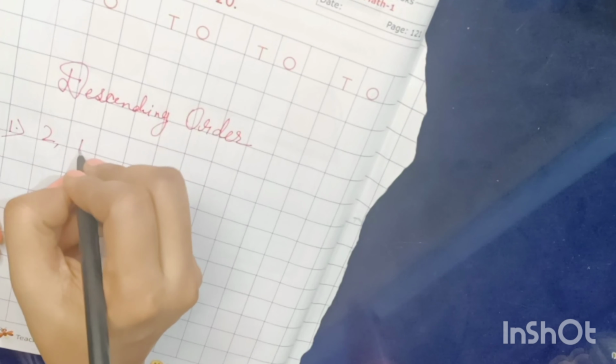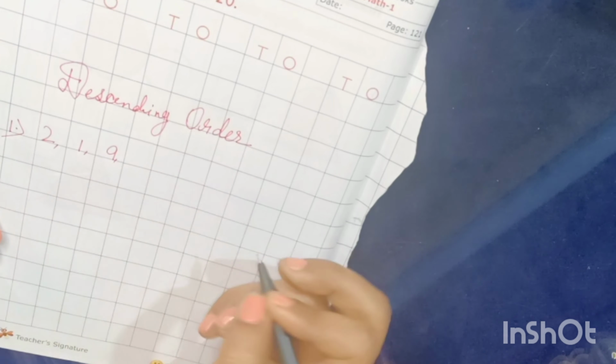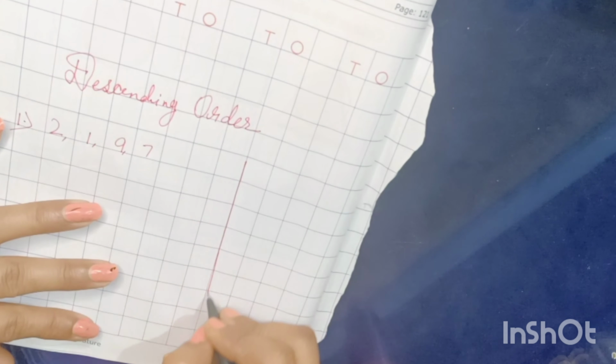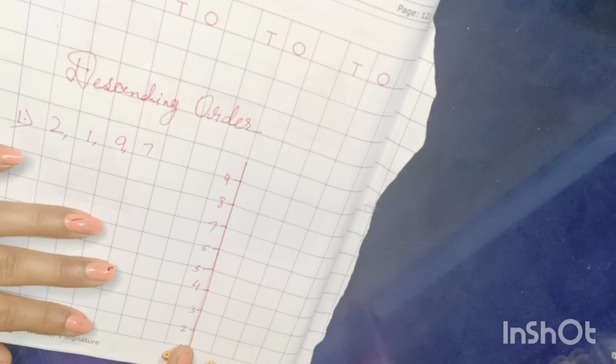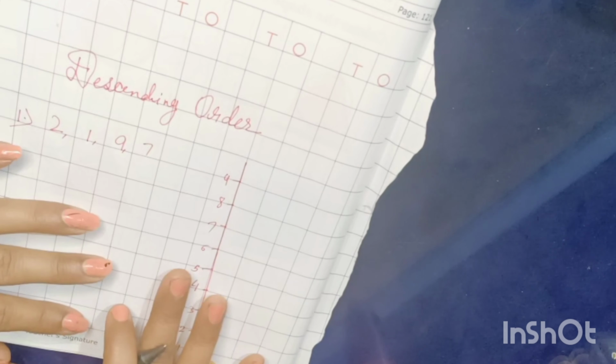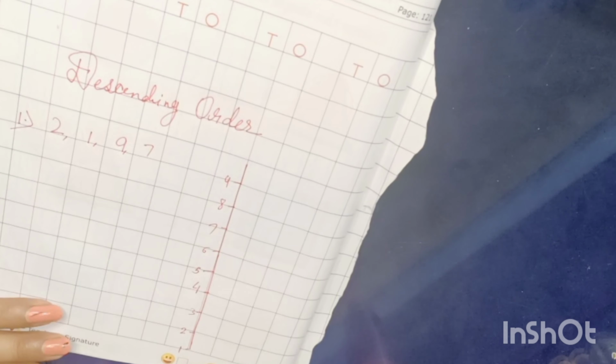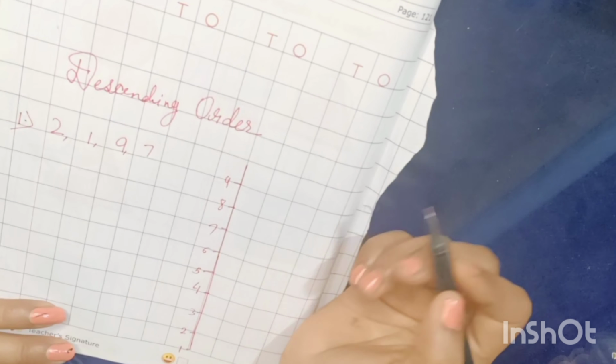Okay, so first we'll take some very easy numbers: 2, 1, 9 and 7. Again we will make one number line. You can make a number line every time, till the time your kids learn to do ascending and descending order by themselves.